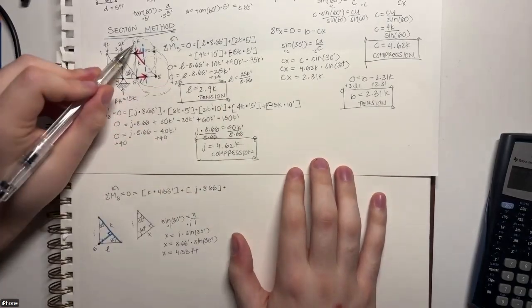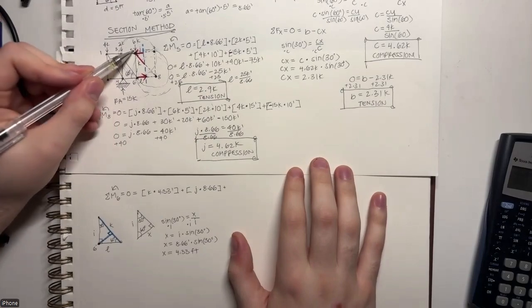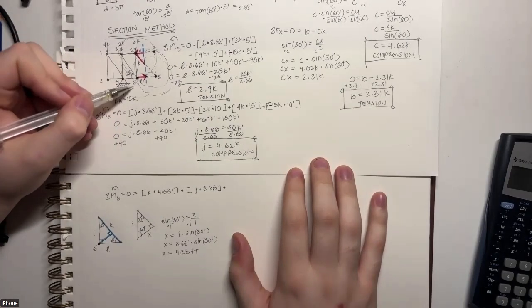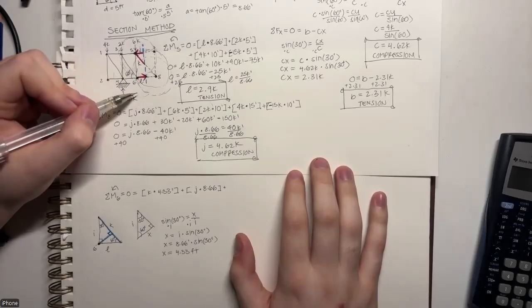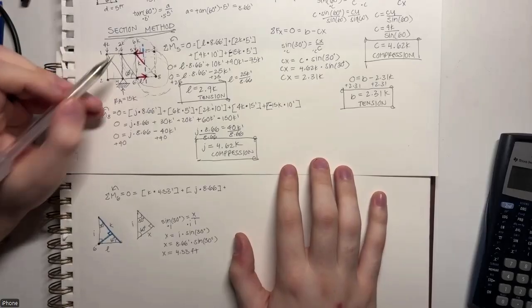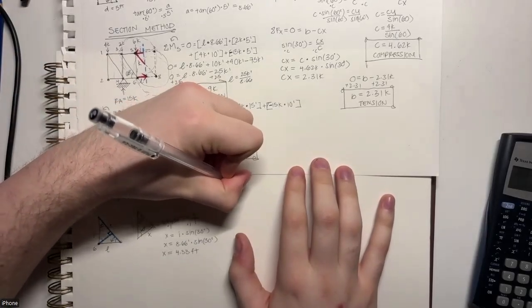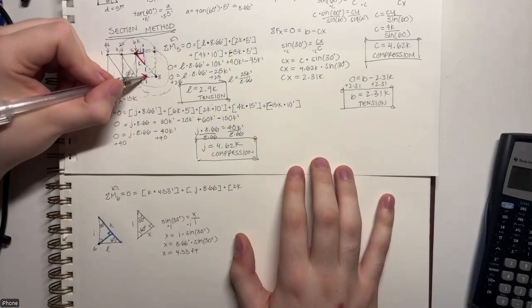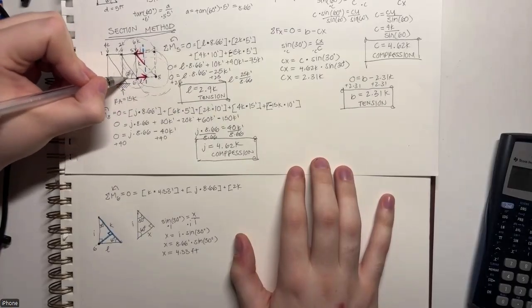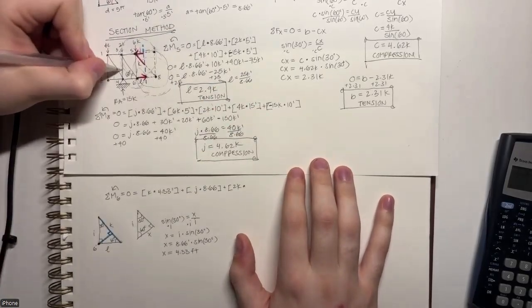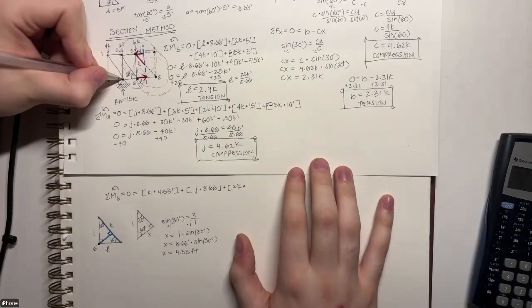Next, let's see, do I include the 6 kips? No, because it's pointed right at point 6. If I extended it, it would run right through point 6. So distance is 0, moment is 0. Next, there's the 2 kips. Plus 2 kips. That's going to be positive 2 kips, because by rotating around 6, it's creating a counterclockwise rotation, times, if I extend 2 kips down here, it would run through point 4.